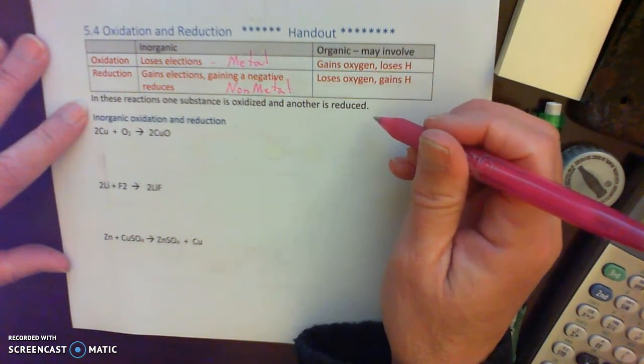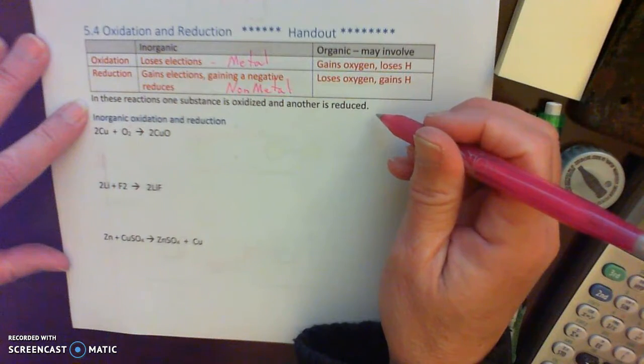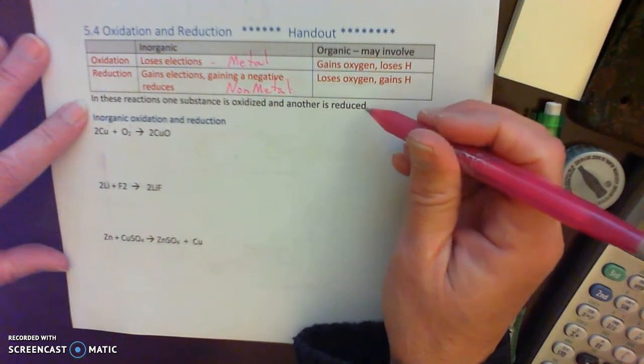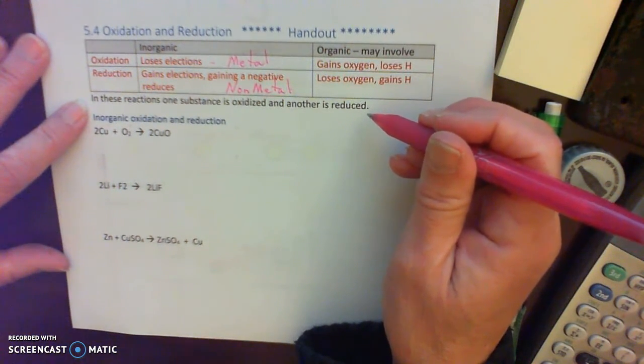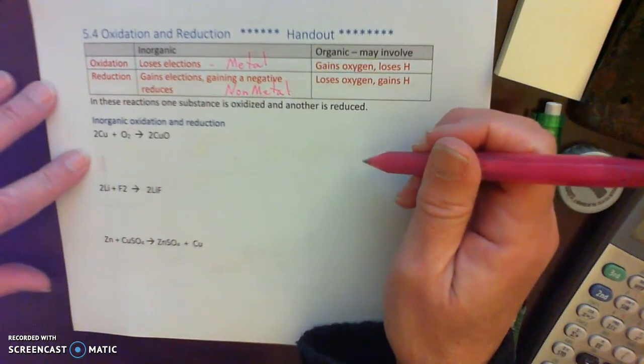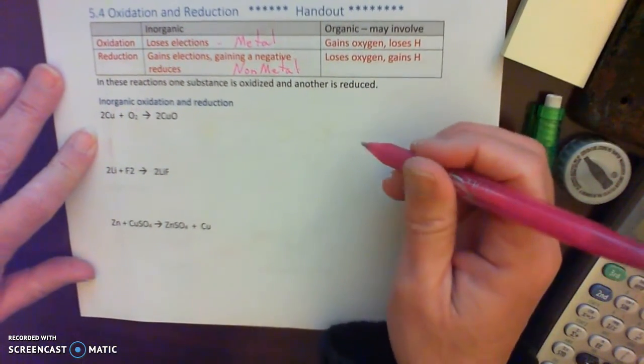So in these reactions, one substance is oxidized and the other is reduced. These always go together. You can't gain an electron unless somebody's willing to give one to you, and you can't lose an electron unless you can find somebody who will take it. So let's look at one of our inorganic reactions.